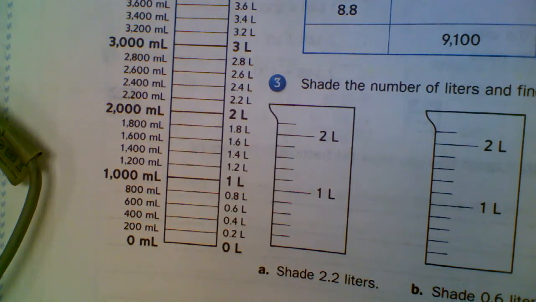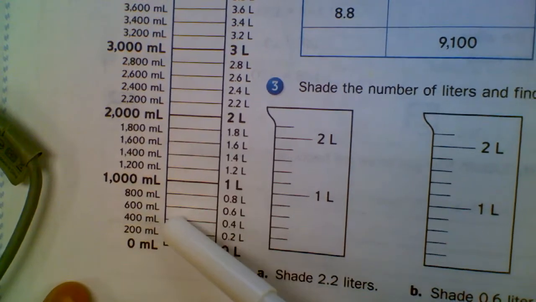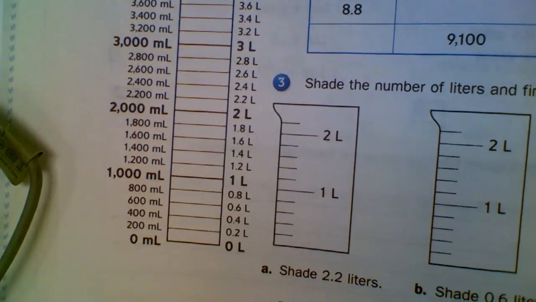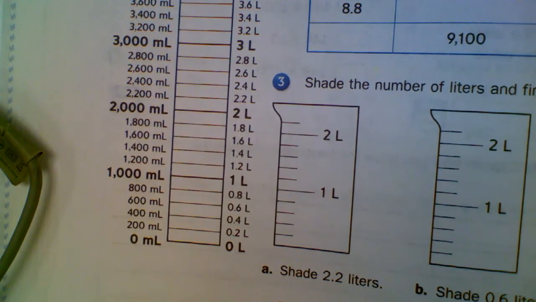Okay, so now let's think about this. How much would a dog drink? Do you think a dog would drink 60 liters or 60 milliliters? Milliliters makes more sense because they wouldn't drink as much. So that might be like half of a 2-liter bottle of pop, or even less. So that's more realistic.